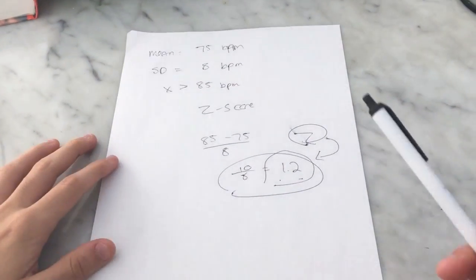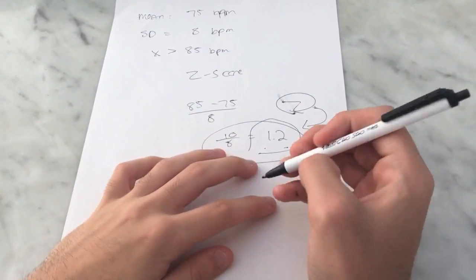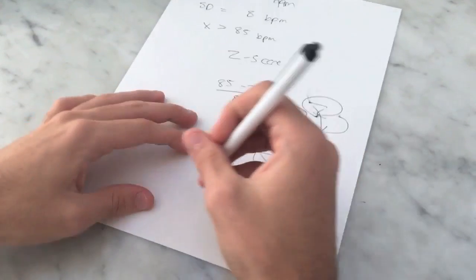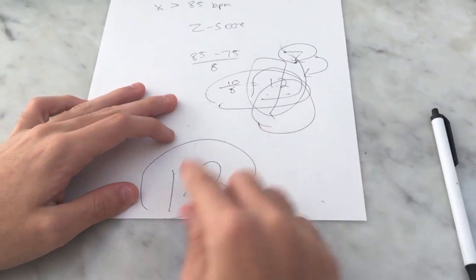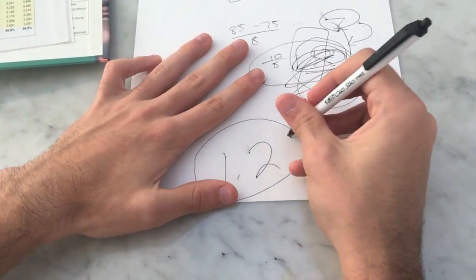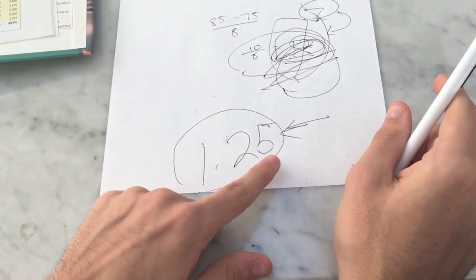Now we have our z-score, which, by the way, disregard that, it's not 1.2, it's 1.25. Make sure you always put that decimal place if it's available.